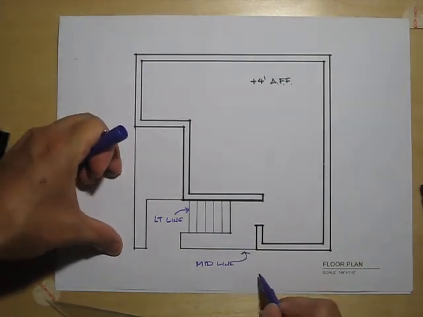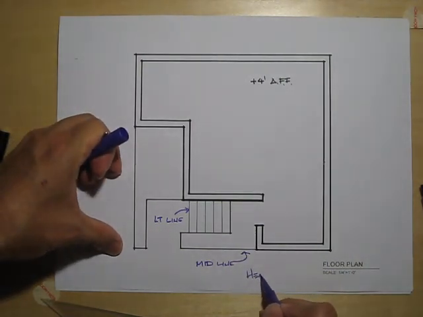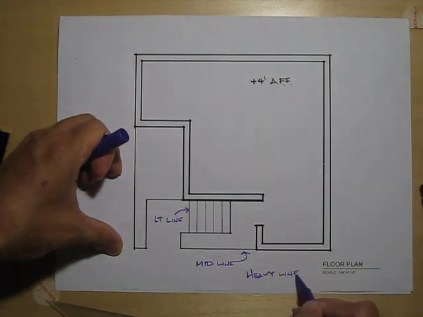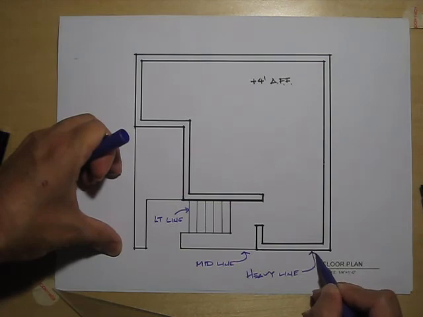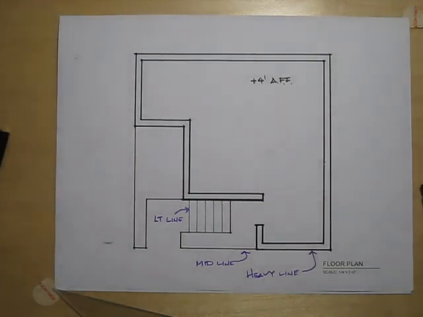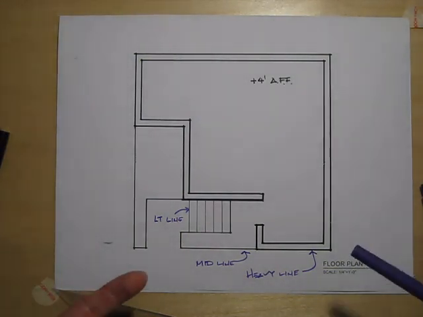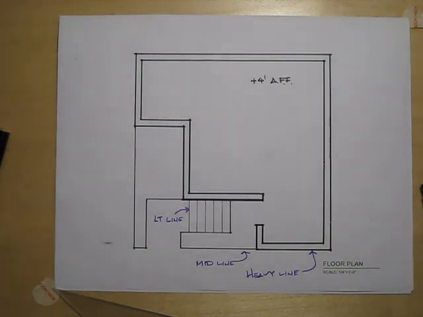And then we have a heavy line. Okay. And in creating a drawing with these heavier expression lines, we could create a sense of depth.